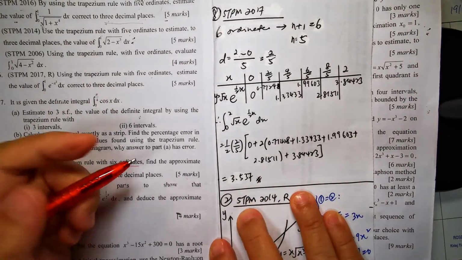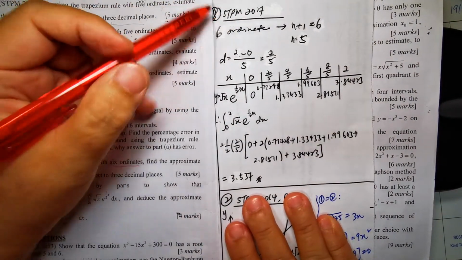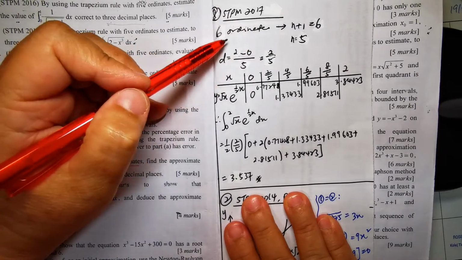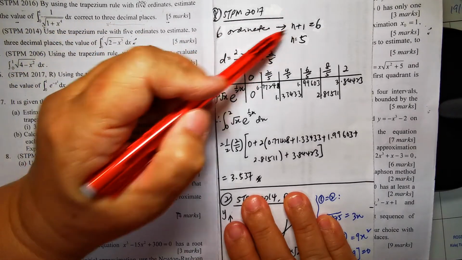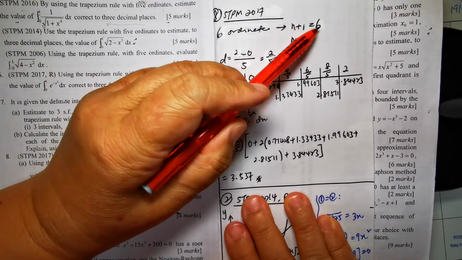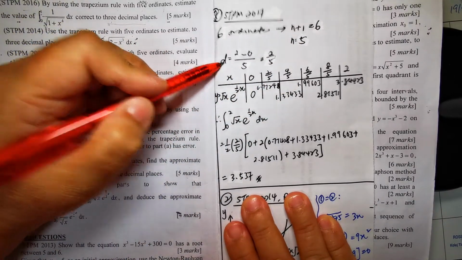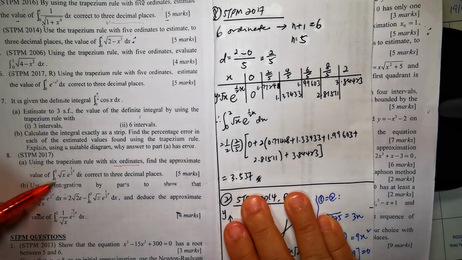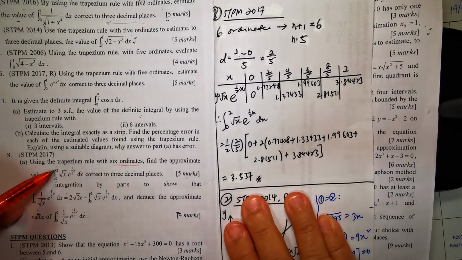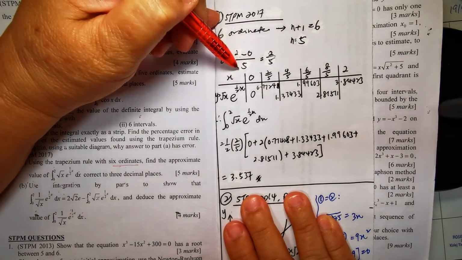This is the answer. You see that 6 ordinates. Given ordinates, n plus 1 equals 6, so your n is 5. Then from here you can calculate your d. Alright, d is here from 0 to 2, so your d is 2 minus 0 over 5.